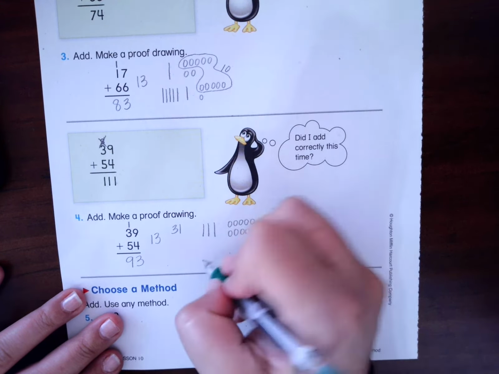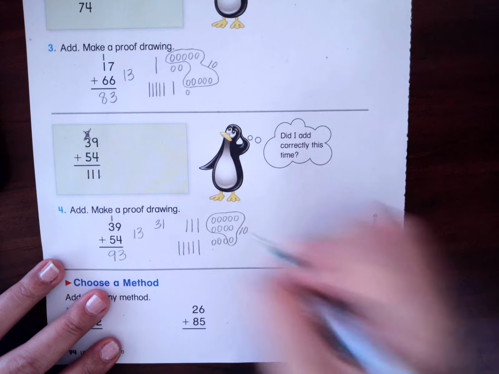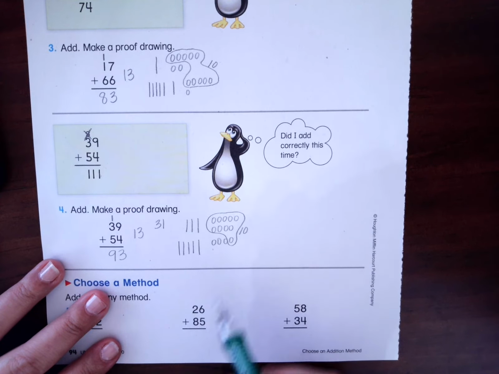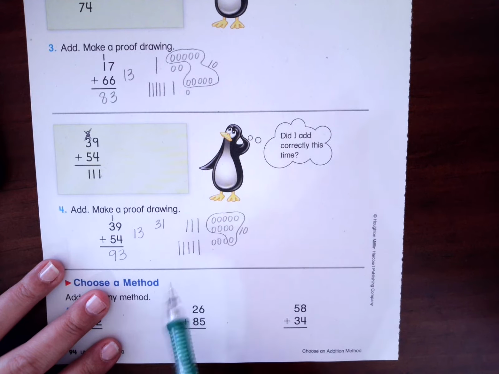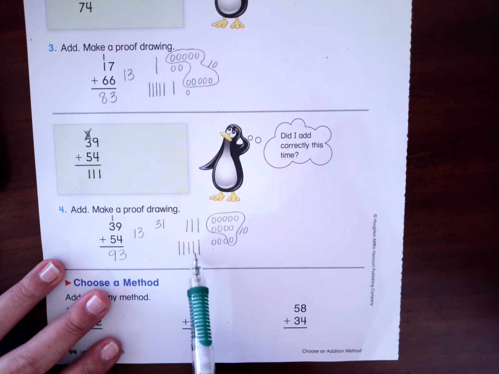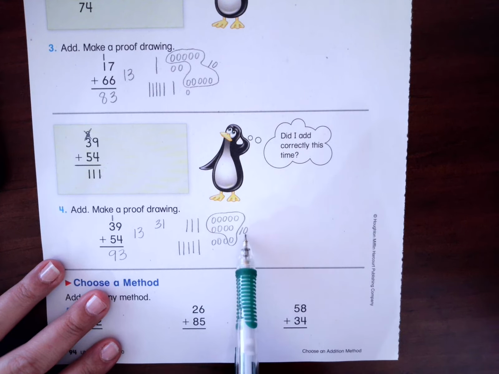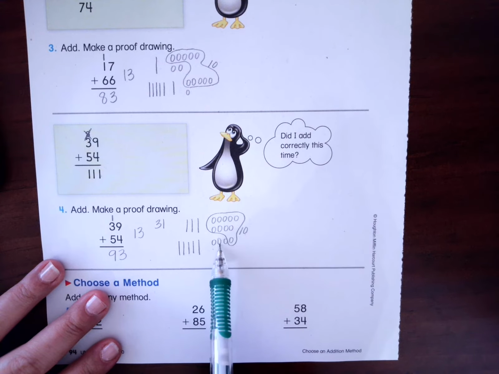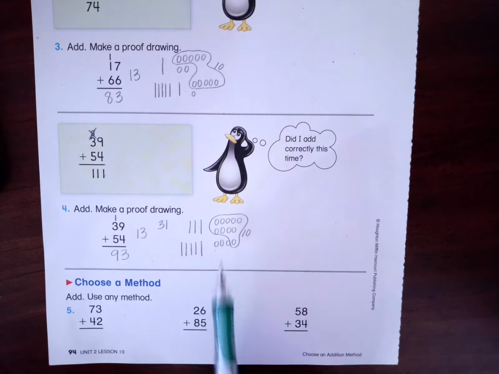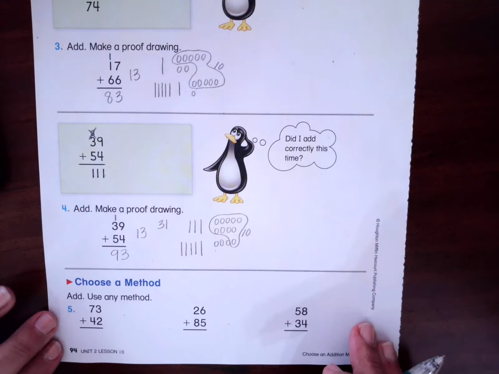Okay, I have 9 1s, so I just need one more 1 to make my 10. And I'm going to count my 10s to see if I can make 100. So I have 1, 2, 3, 4, 5. So 10, 20, 30, 40, 50, 60, 70, 80, 90, 91, 92, 93. So our answer is correct.